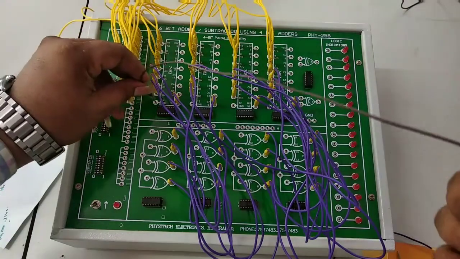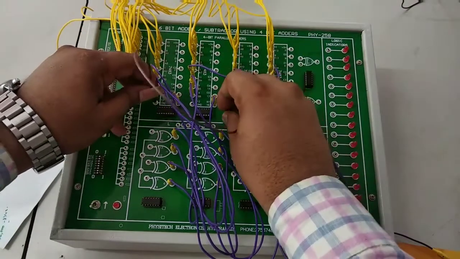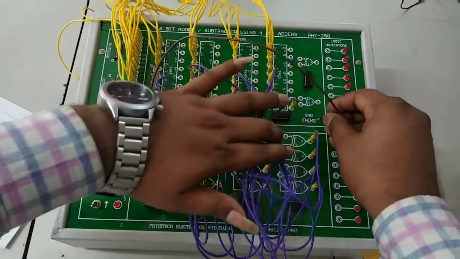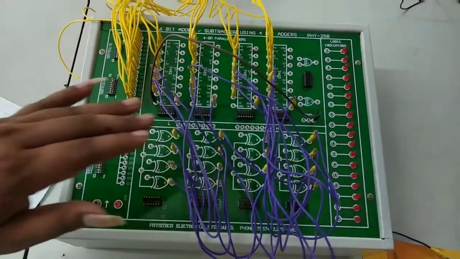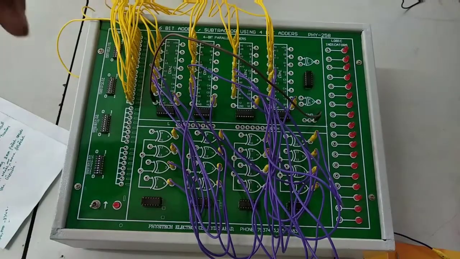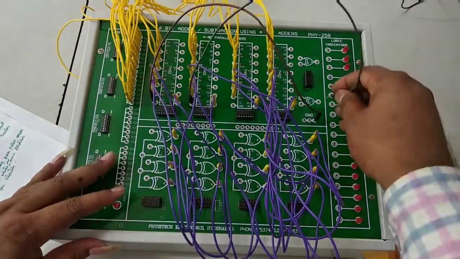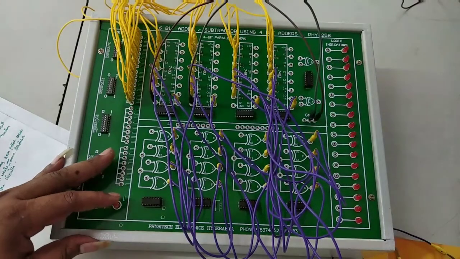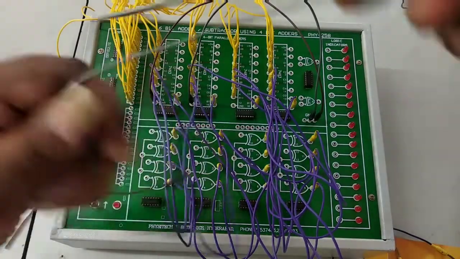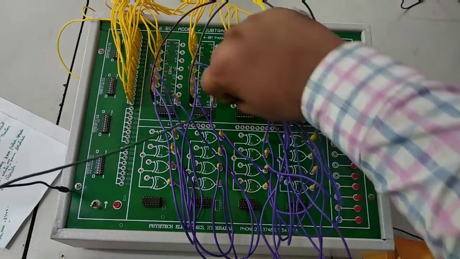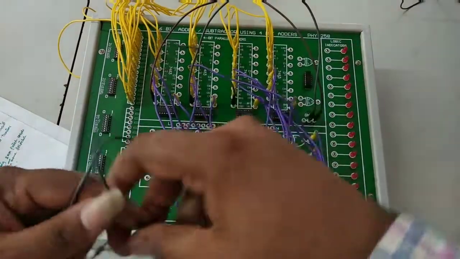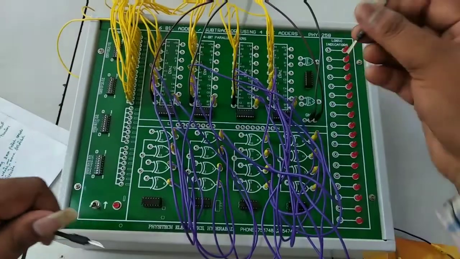Here the 12th pin, the ground, is connected to the ground provided here. Same as the remaining grounds of the ICs.